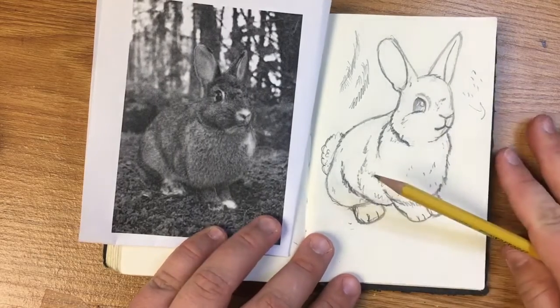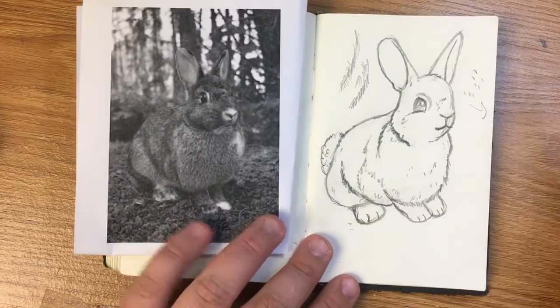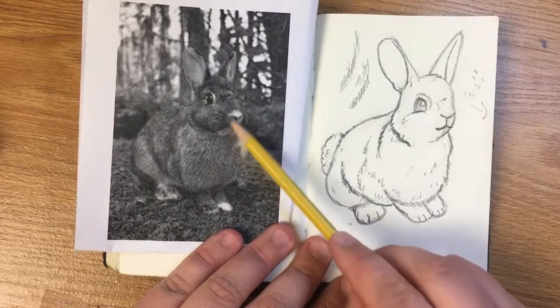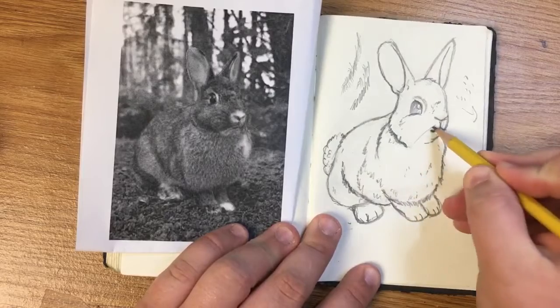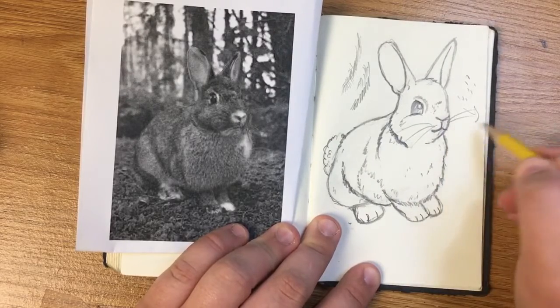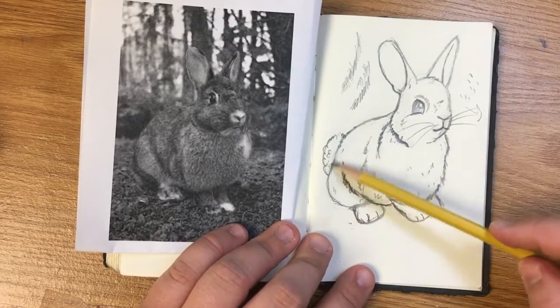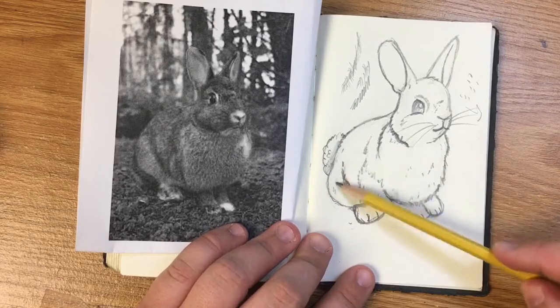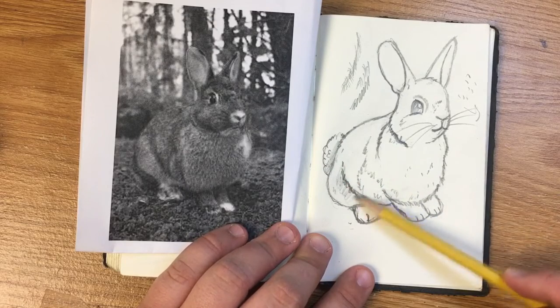All right, so from here, if I wanted to, I could add some color or shading. I'm once again just going to do shading. One thing I did forget to add was the whiskers. Rabbits have whiskers very similar to cats, and a lot of animals actually have whiskers. You just might not notice it. All right, so here I'm just going to finish it up by adding a little bit of shading to it.